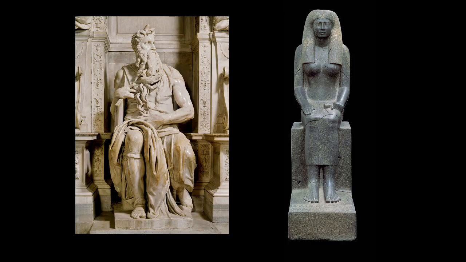Stone is certainly one of the most common carving materials, and different types of stone have different characteristics. So if we look at these two sculptures together, Michelangelo's Moses and this ancient Egyptian sculpture of the Lady Senue, we can see how each of these forms has really been defined by the materials they're made of. So granite is quite hard and dense, whereas marble is soft and more crystalline.